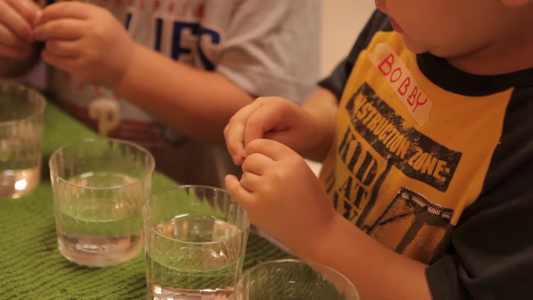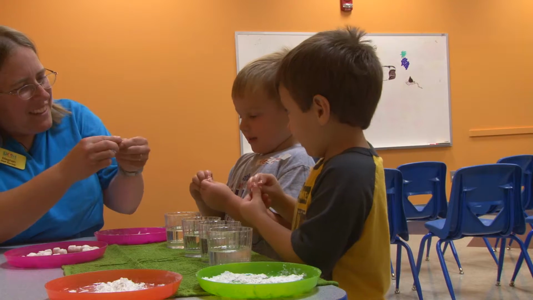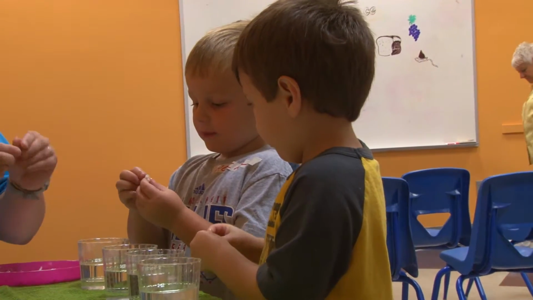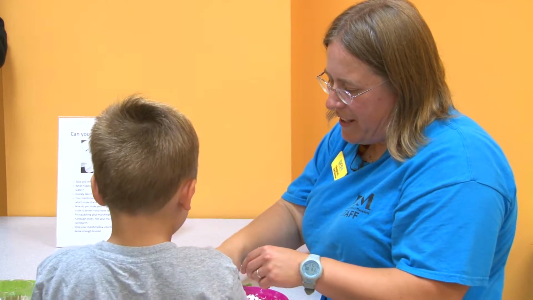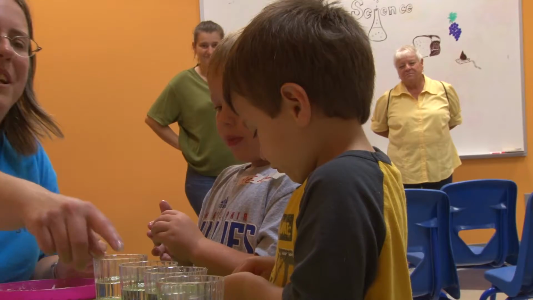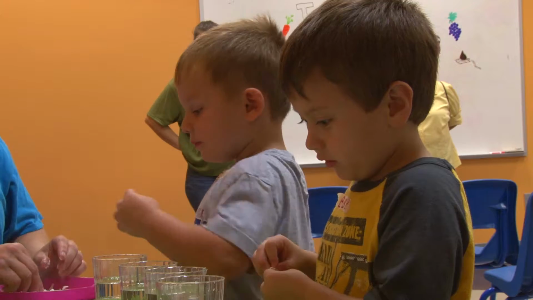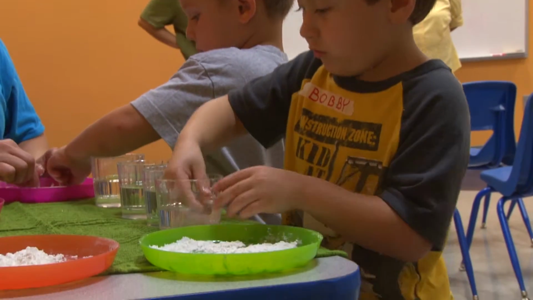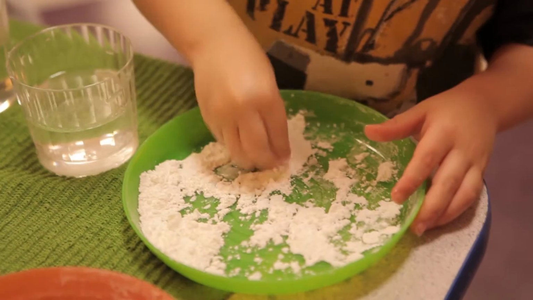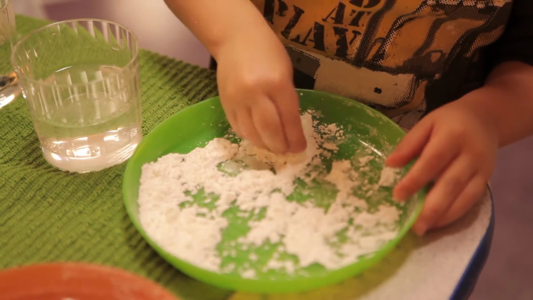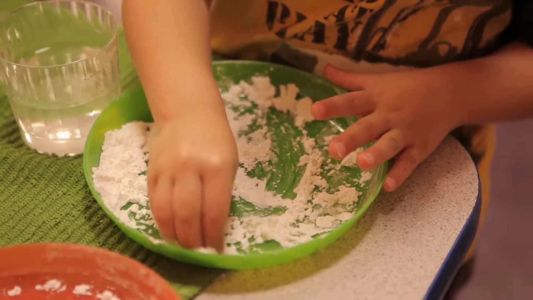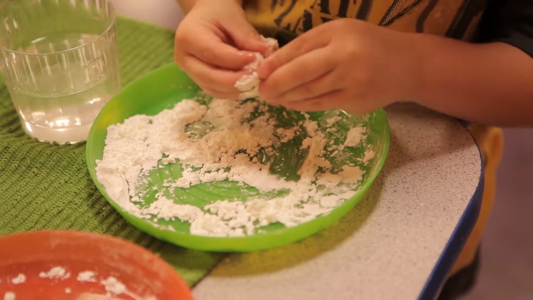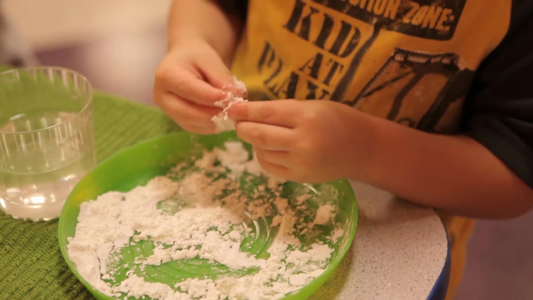We want to get it into a tiny little ball. Yeah, now are your fingers getting sticky? Mine are. So I'm going to roll it in this stuff called cornstarch. You have some next to you, Bobby. So you can put your marshmallow in it and kind of pat it. And you want your marshmallow to get nice and dry with the cornstarch. And then you can squish it some more. Squish, squish, squish.